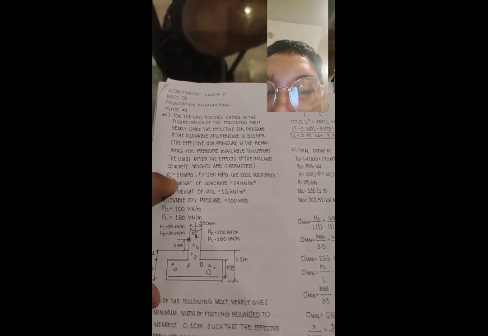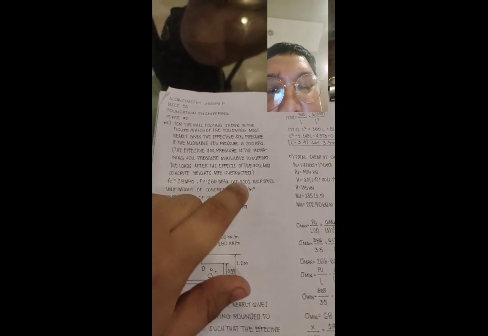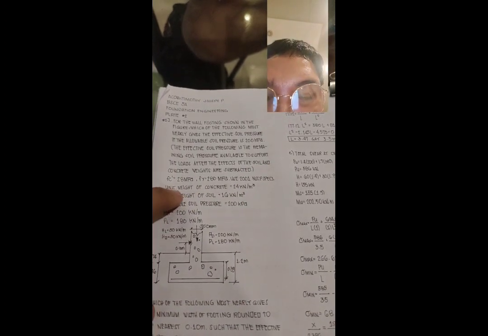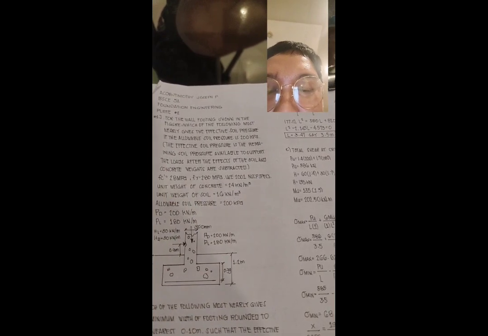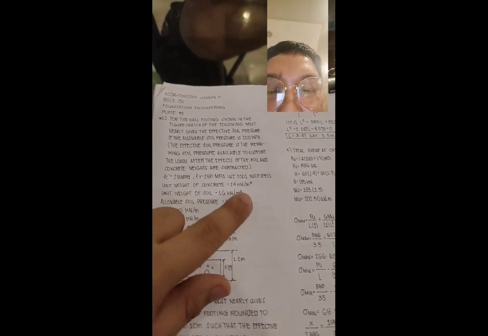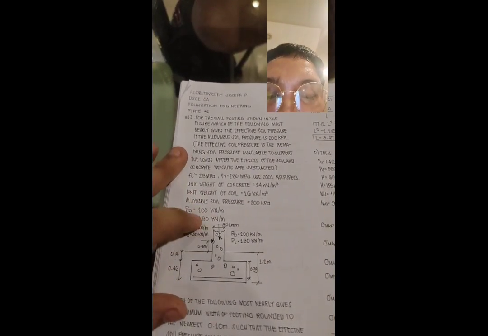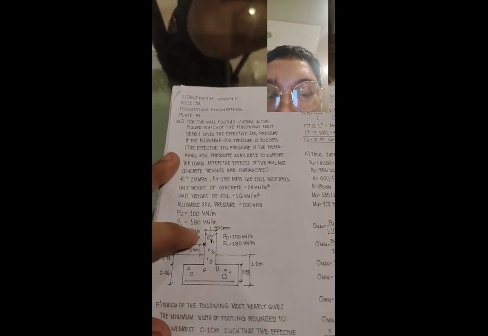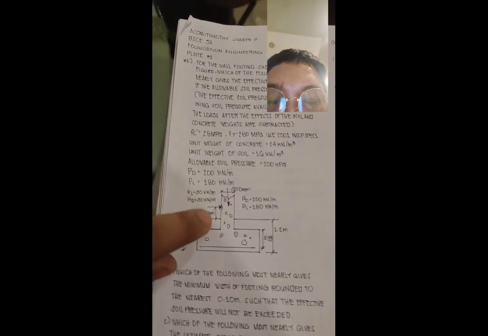So we have f'c of 28 MPa, fy is 280 MPa, and use the 2001 CP specs. The unit weight of concrete is 24 kilonewton per cubic meter. Unit weight of soil is 16 kilonewton per cubic meter. Allowable soil pressure is 200 kPa. We have here the dead load, which is 200 kilonewton per meter, and the live load is 180 kilonewton per meter. So the figure here, this is it.